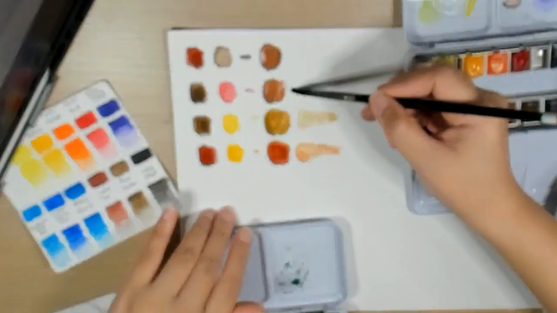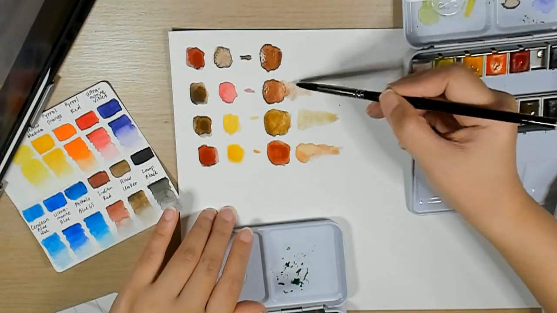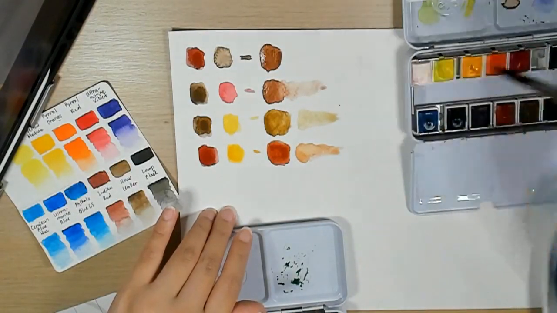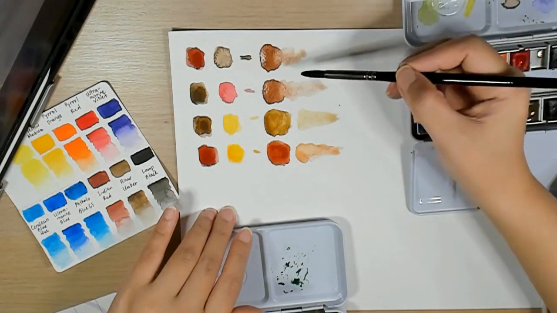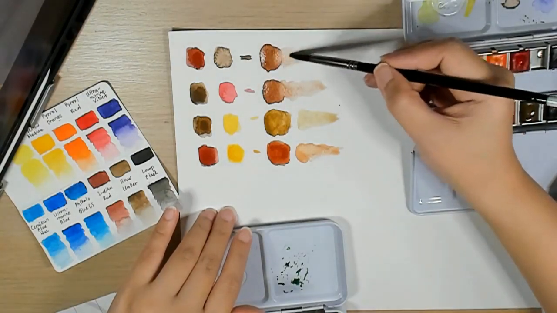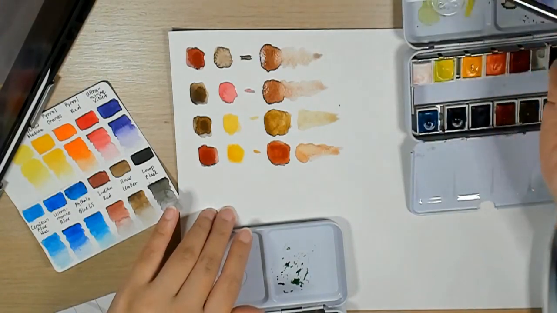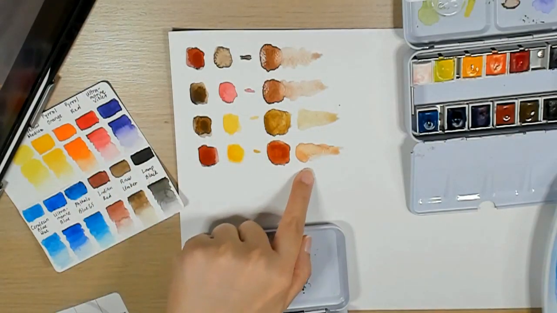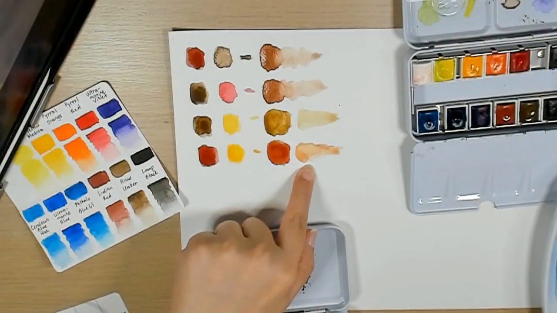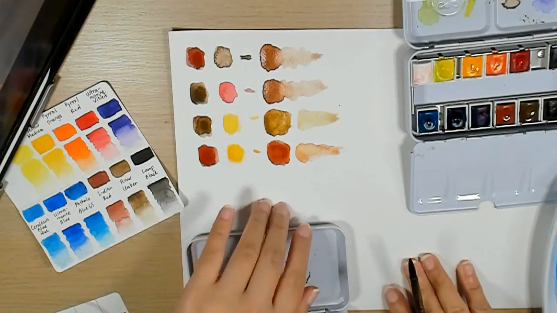Let's just get some here. Let's spread it. Okay, so try to make a mix of it that's really deep, and try to water it down and see what it looks like. Because here you will get to appreciate better. This one I think is great for my kind of skin tone.